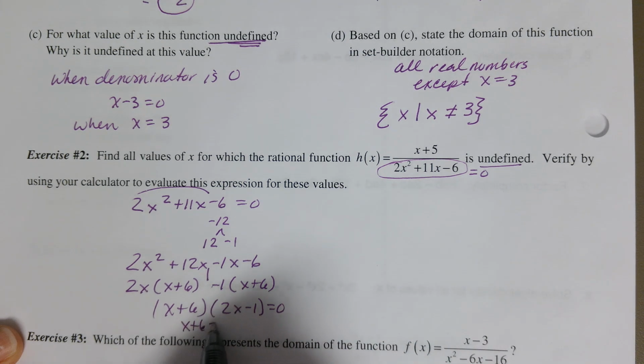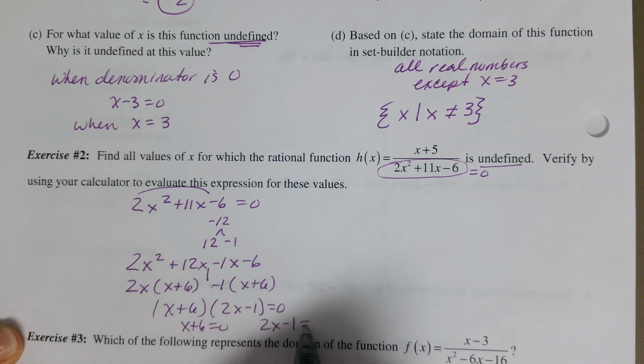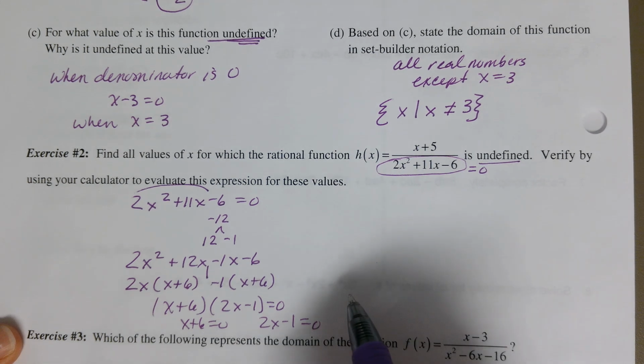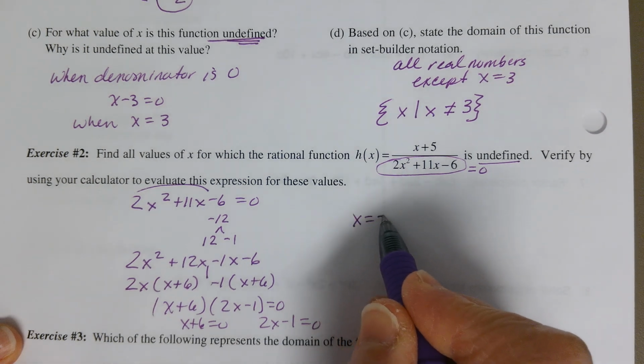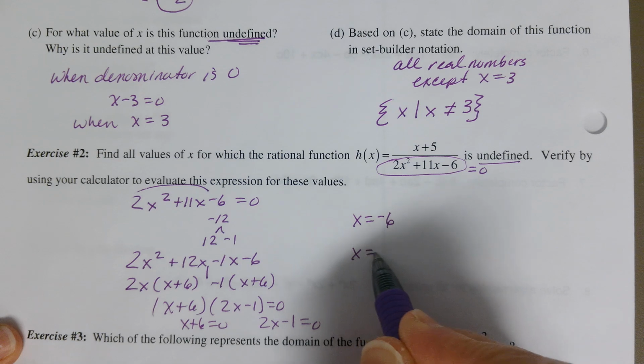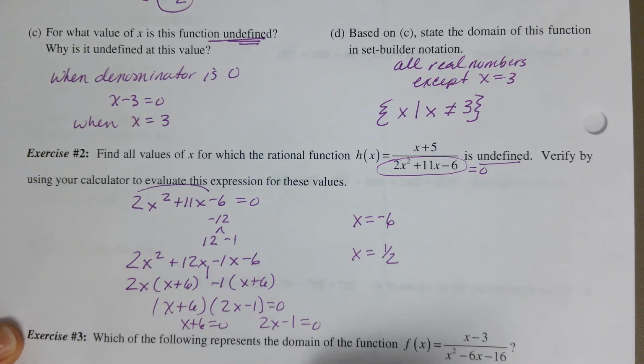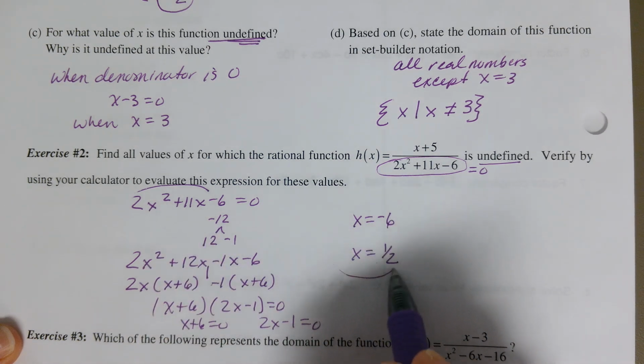So x plus 6 equals 0, 2x minus 1 equals 0, x equals -6, and x equals 1/2. So it's these two values. So -6 and positive 1/2.